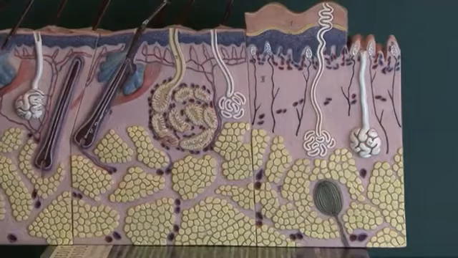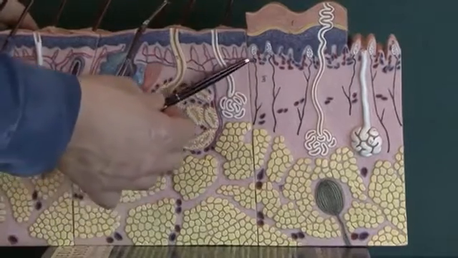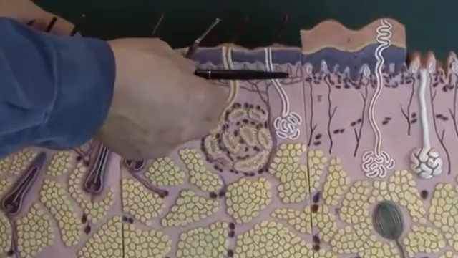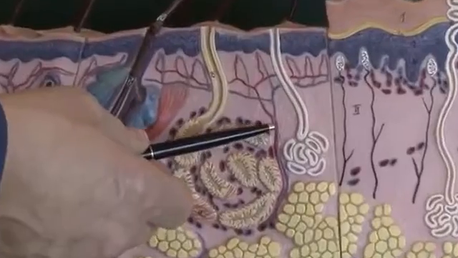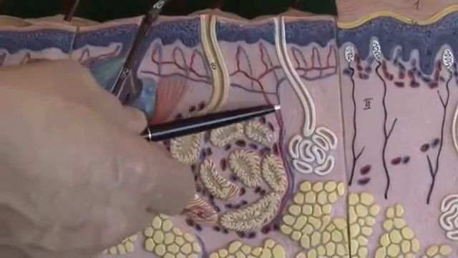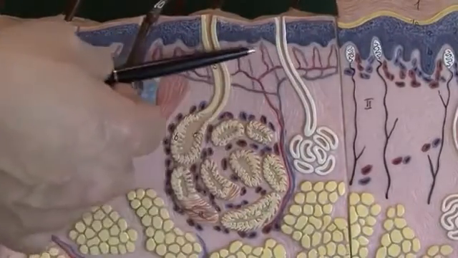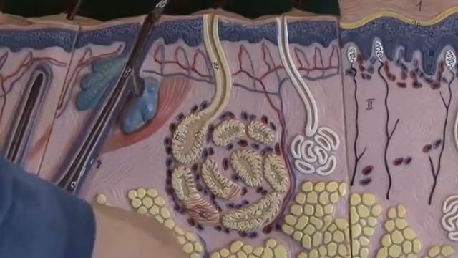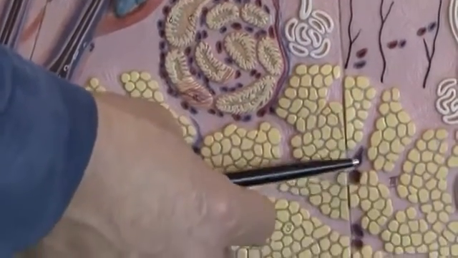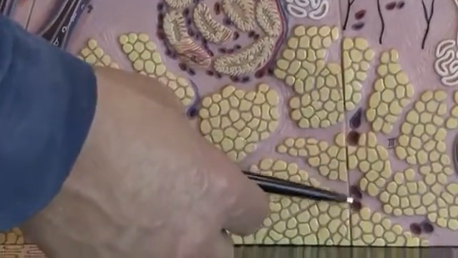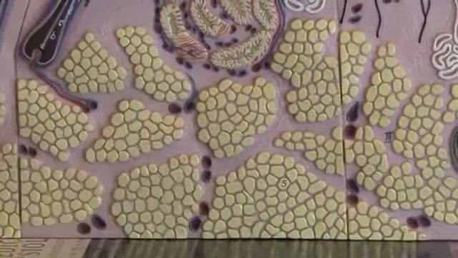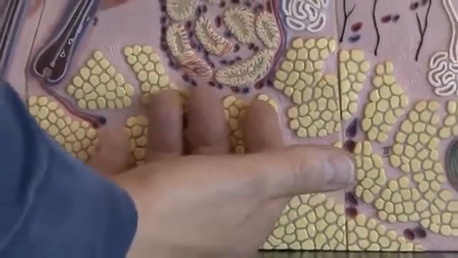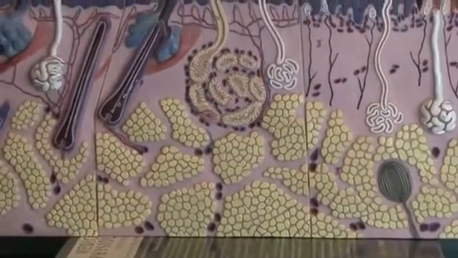And we notice that there is a superficial blood plexus, a superficial vascular plexus near the surface of the dermis. So here we see small arterial vessels, small venous vessels and large capillary networks. And we also notice that there's a deeper plexus of larger blood vessels in the hypodermis. And we know that these penetrate up from below through the muscle fascia from deeper muscles beneath.